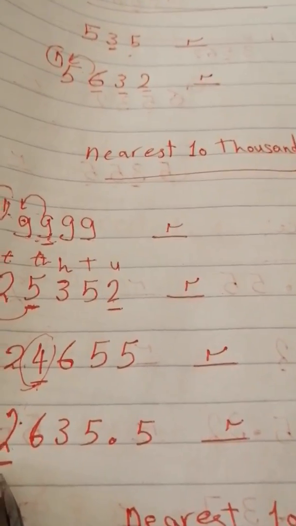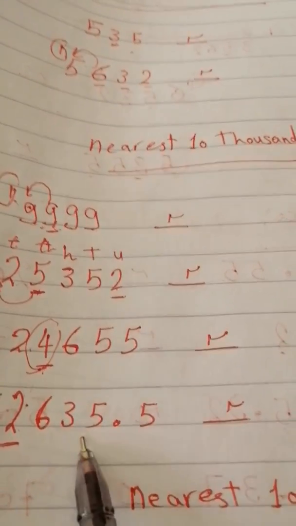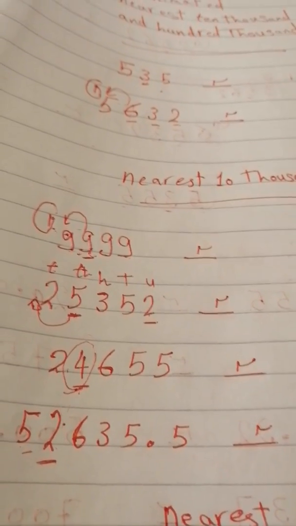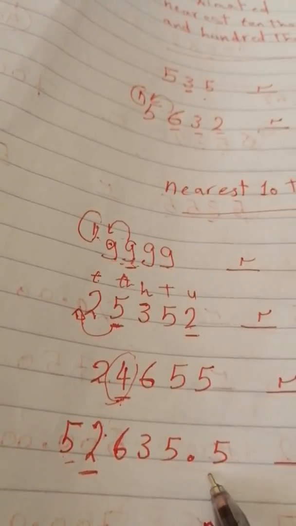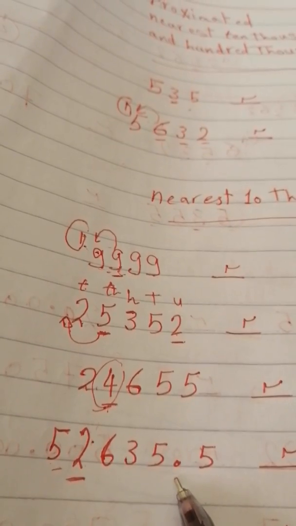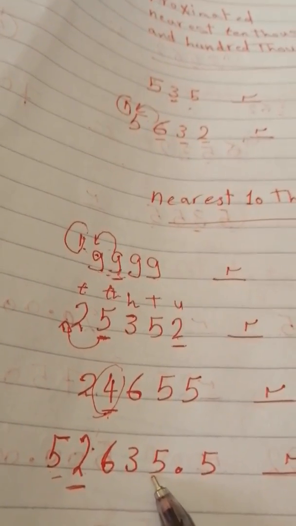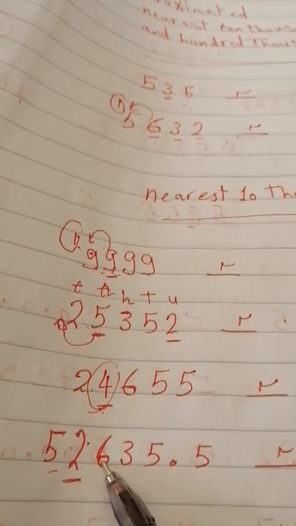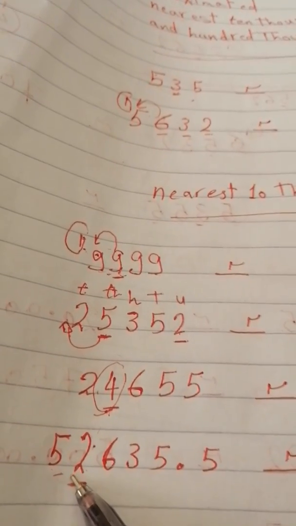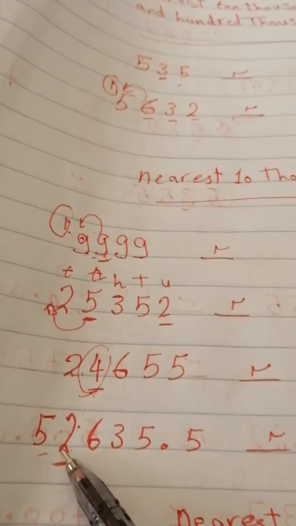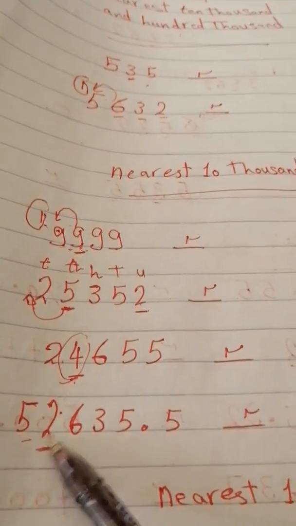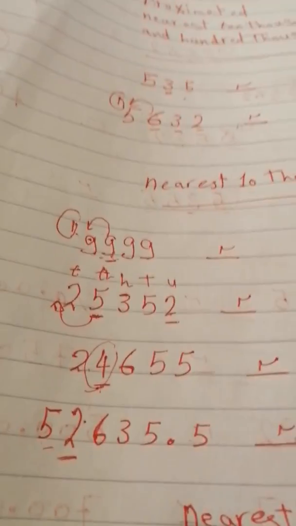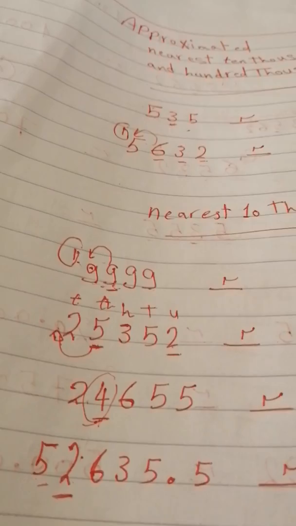And the last is 52,635.5. All the numbers from the right will go back to 0. The 5 goes back to 0, decimal point, and 5 in units goes back to 0, 0 in tens, 0 in hundreds, and 0 in 1,000s. You look at the 1,000s, it's 2. 2 is the smallest, don't give me anything. The 5 in 10,000s stays, so the number is 50,000.